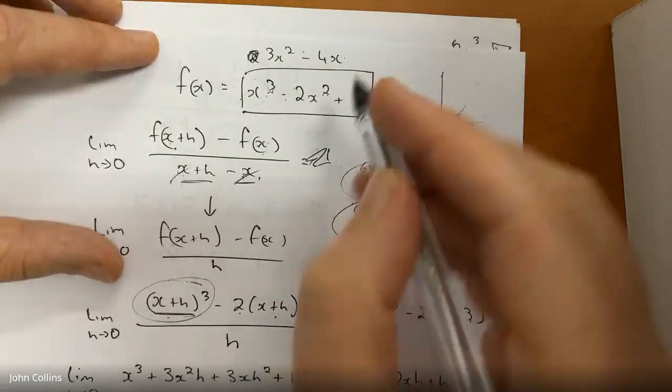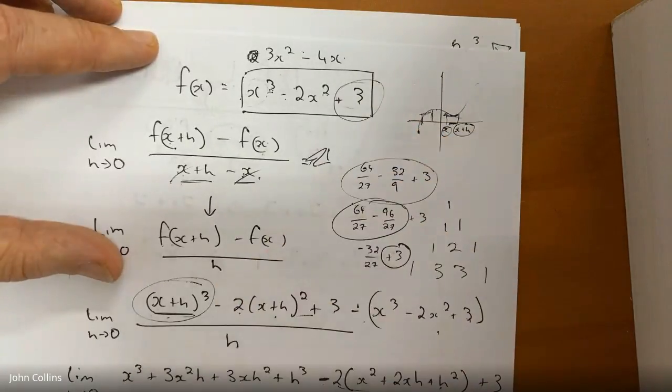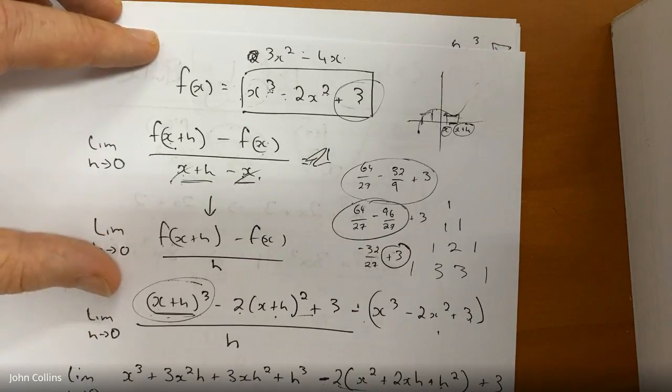Constants are always equal to 0, yeah? Yeah, so constants will equal 0, as in they don't really affect the slope.